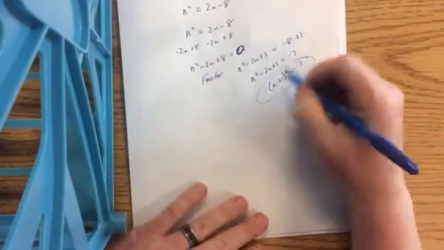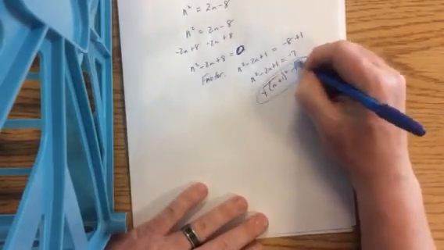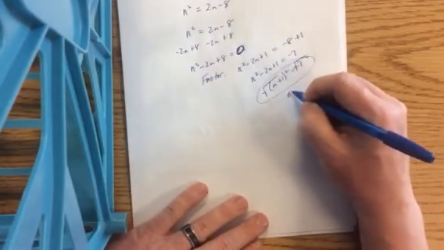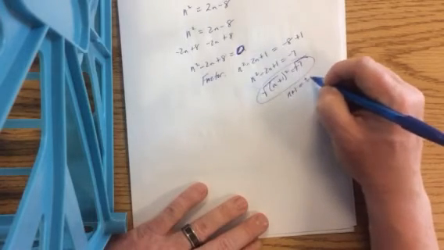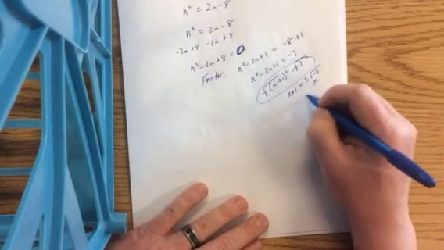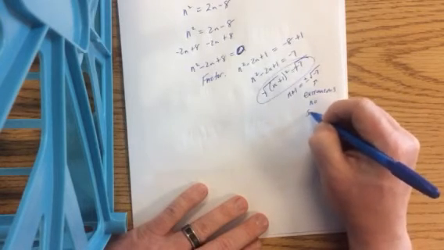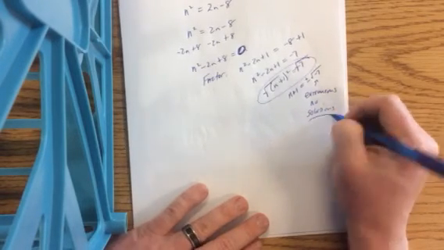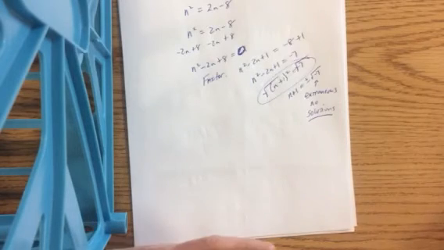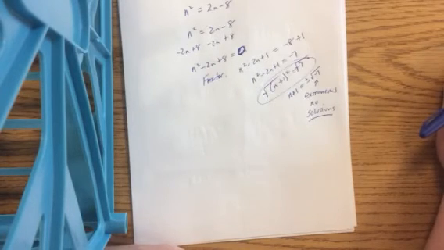And as you can see, once I take the square root of both sides, n minus 1 is going to equal plus or minus the square root of negative 7. That can't happen. Both of them are going to be extraneous, and so there are no solutions to this whatsoever. Bad example, but we're running short on time.